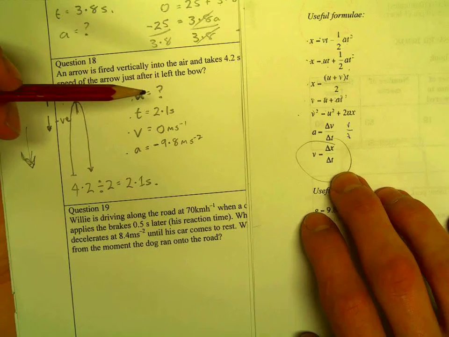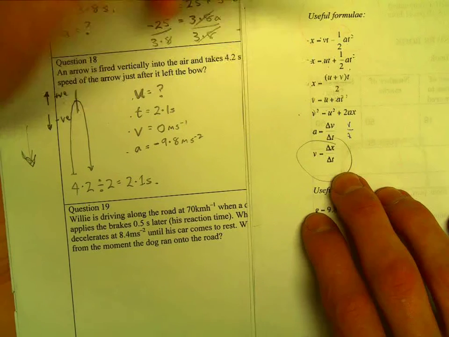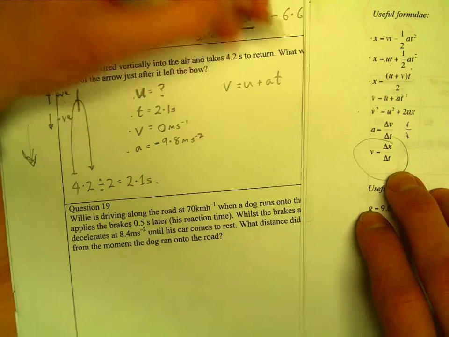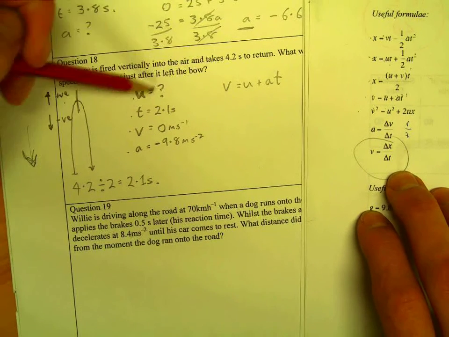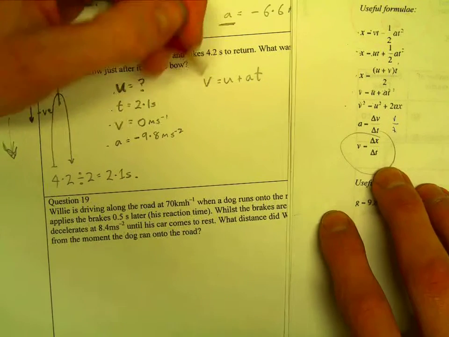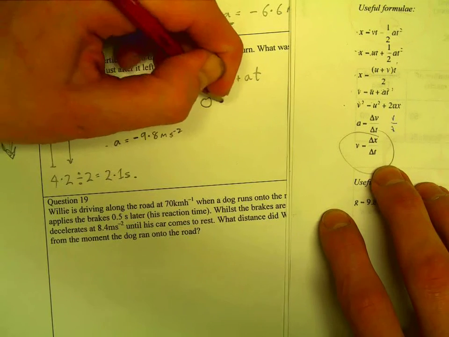UTVA. V equals U plus A T. Sorry, I'm just starting to lose the plot here. So V is 0 meters per second.